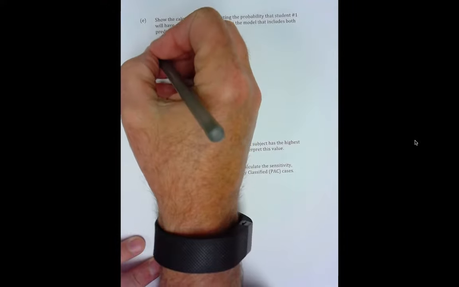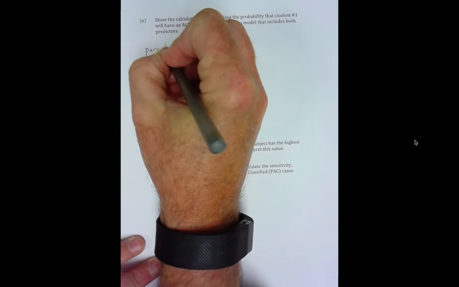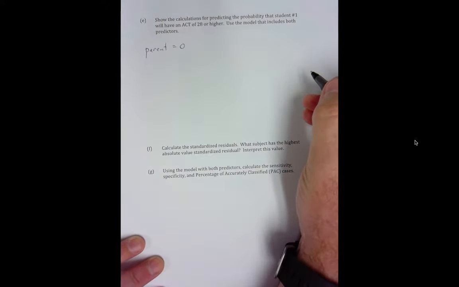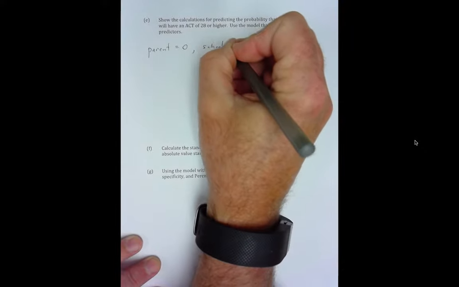All right. Show the calculations for the probability that student number 1. I remember from earlier, student number 1, neither parent attended college. This kid attended a private school, and again, I know now that I've reversed those. But hey, we work with what we've got.